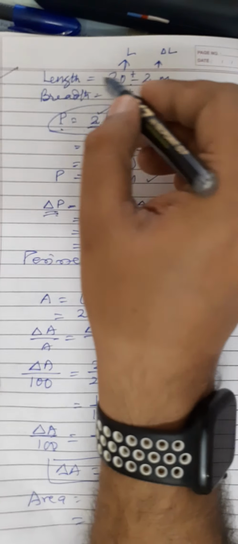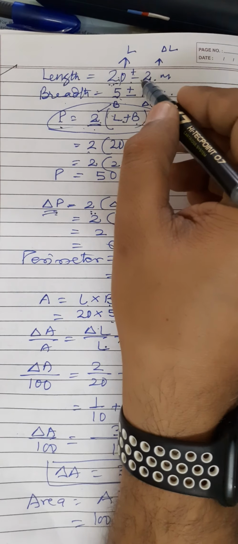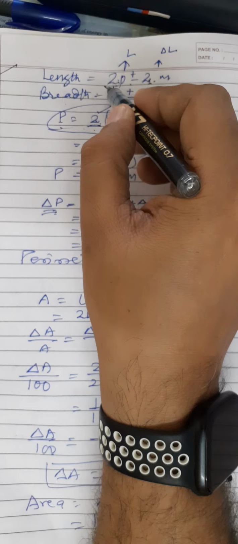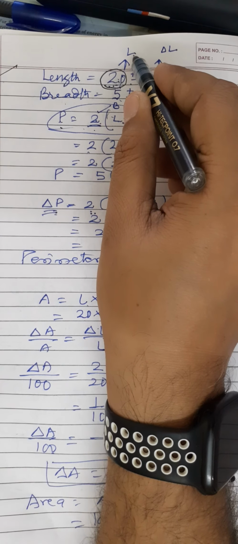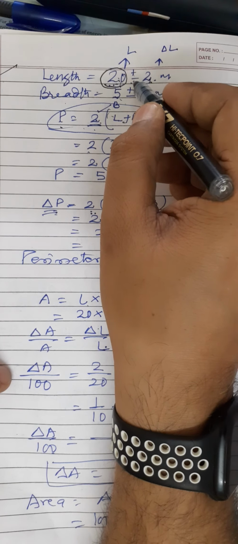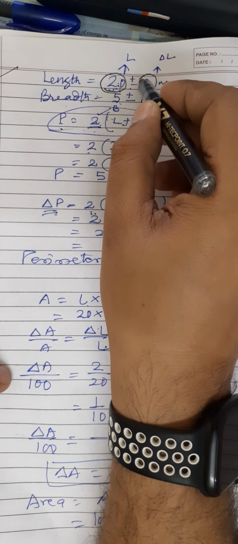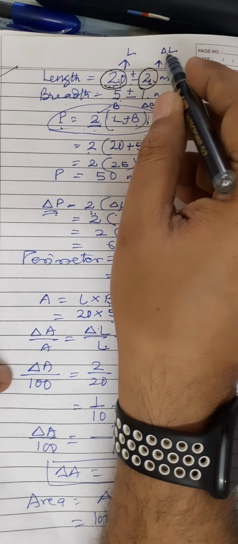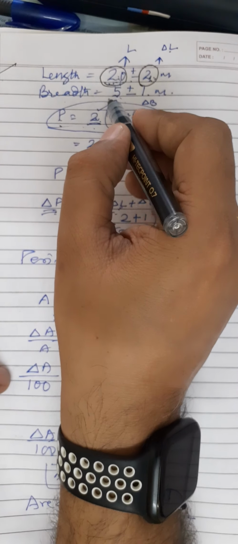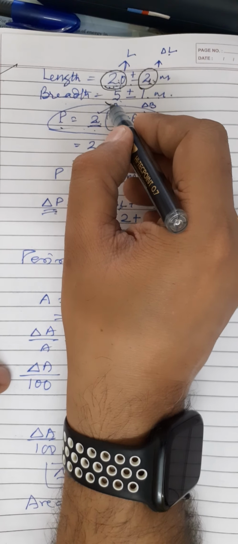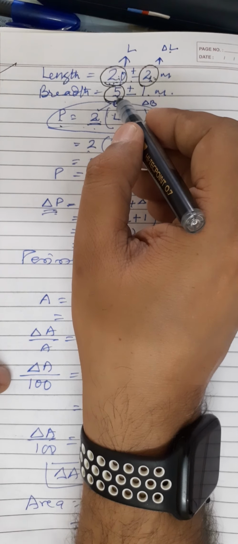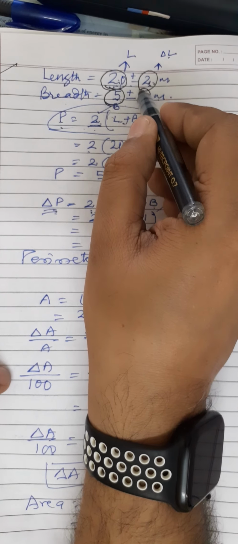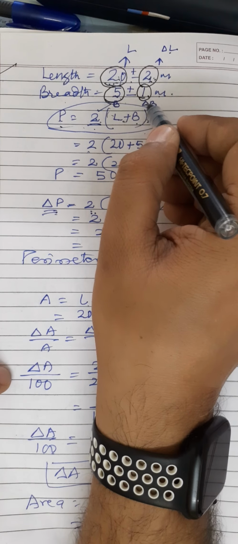Clear? The length is represented as 20 plus minus 2. The first term before plus minus is the length, the physical quantity itself, and after plus minus is the possible error in the measurement of length. So that will be represented by delta L. Similarly, in case of breadth, the magnitude before plus minus is the breadth itself, and after plus minus is the possible error in the breadth, that is represented by delta B.